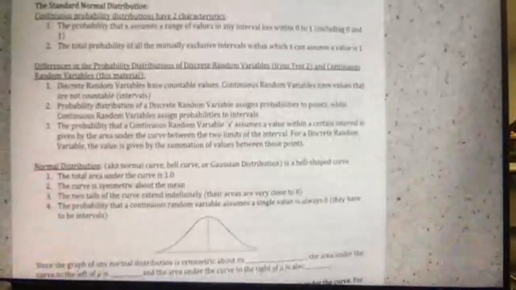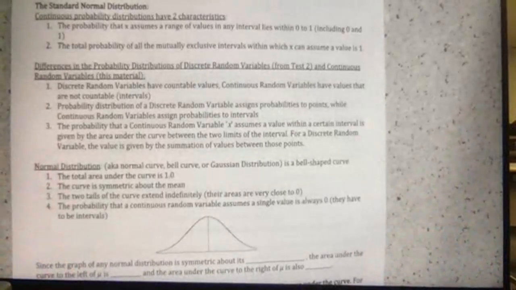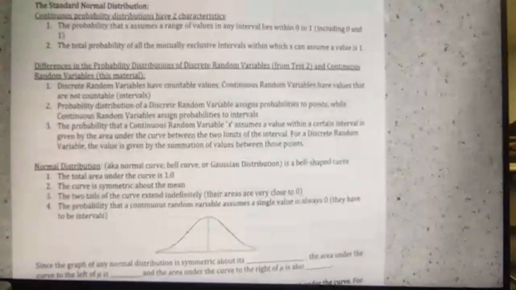All right, so chapter 6 is talking about the normal distribution, and then test 3 in general is the normal distribution, and then we're going to talk about sampling distributions. So we talked about sampling in test 1, where we can't ask every single person the problem, so we just look at a little sample.